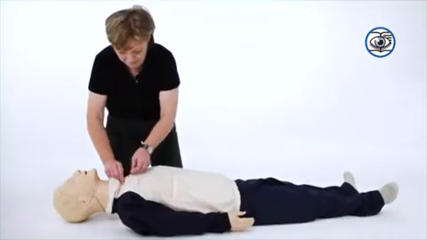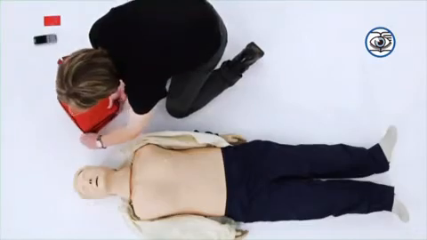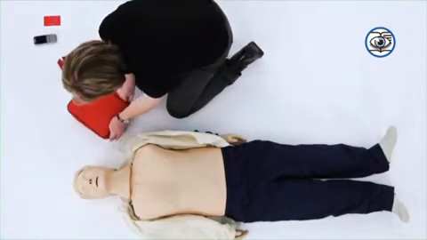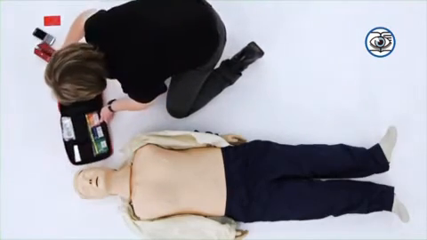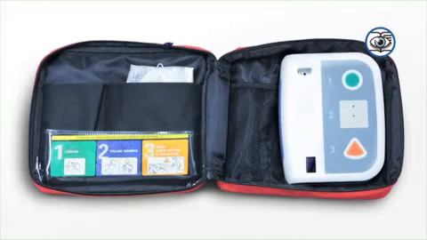So let's watch Ross and Linda work through the use of an AED. Remove clothing from the patient's chest. Some AEDs will automatically switch on when the lid is opened. Other AEDs require an on button to be pressed. Apply pads to patient's bare chest. Plug in pads connector next to flashing light.